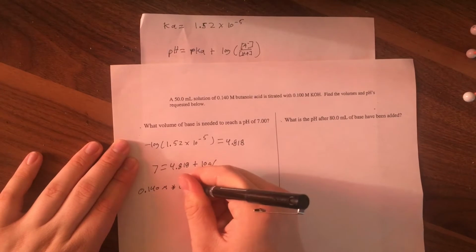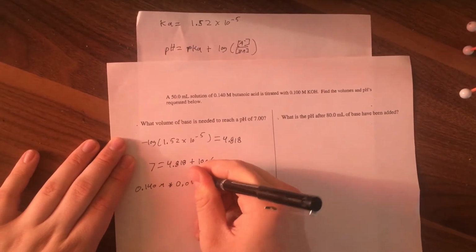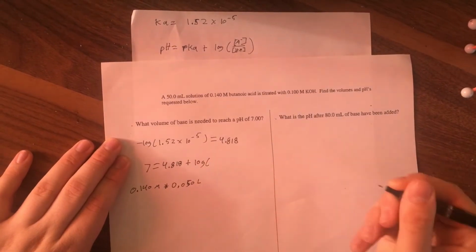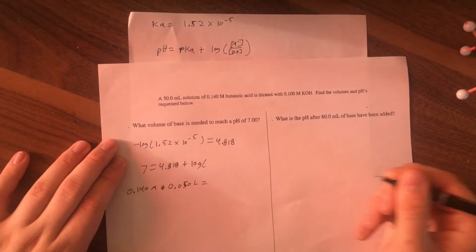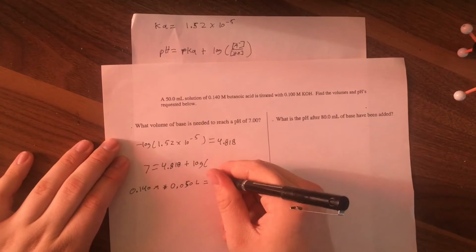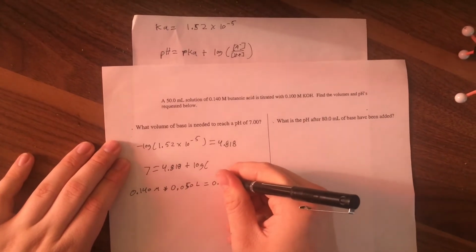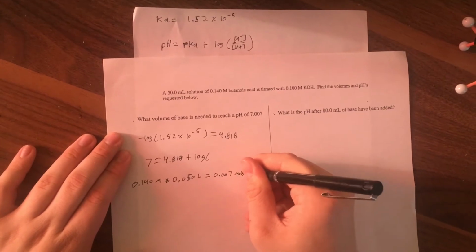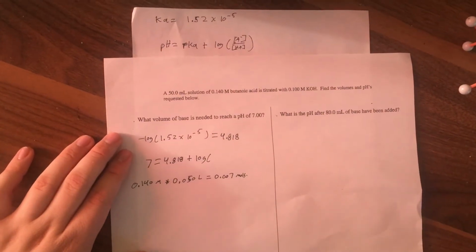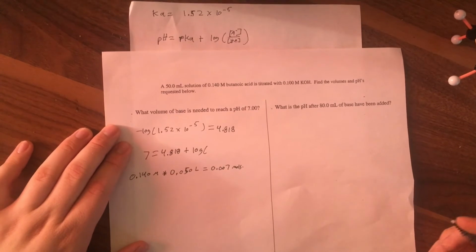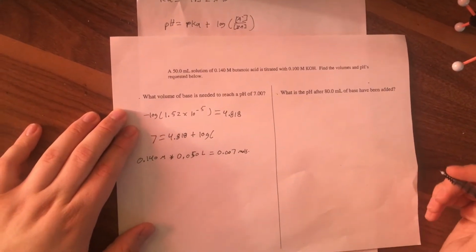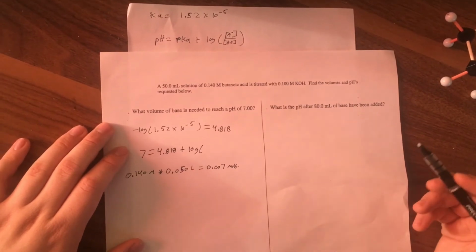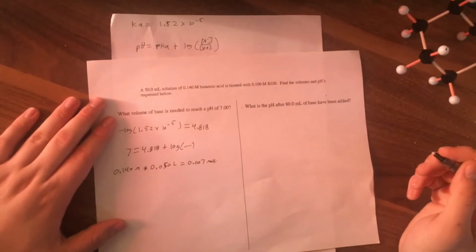So this will be 0.05 liters. This gives you a mole value of 0.007 moles. The reason to convert this to moles is because it will be much easier to deal with the problem in moles instead of concentrations, since the volume of solution will be ever changing.